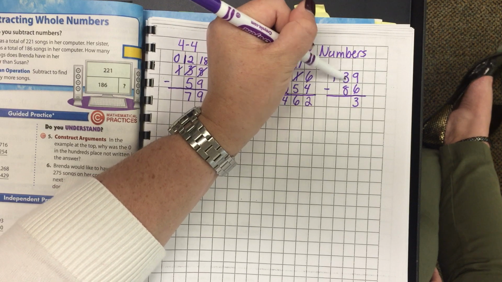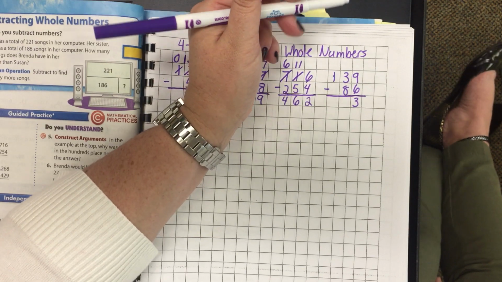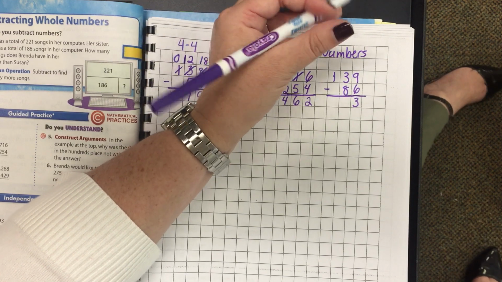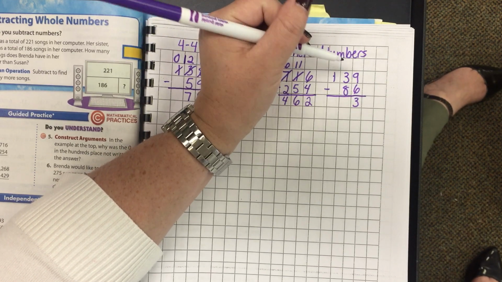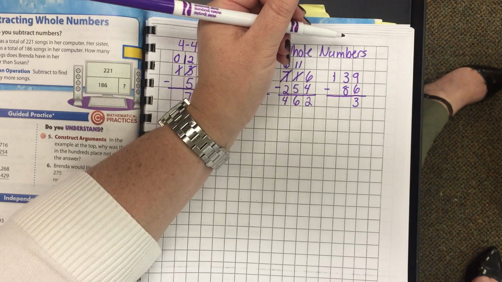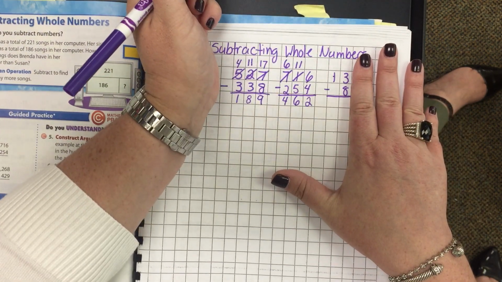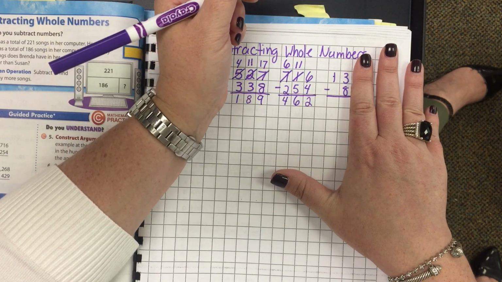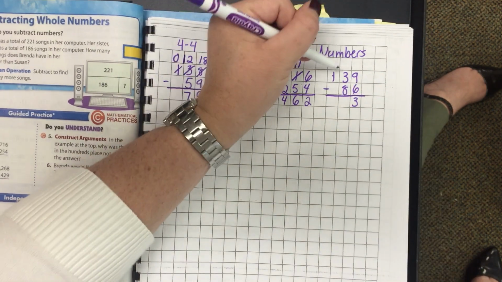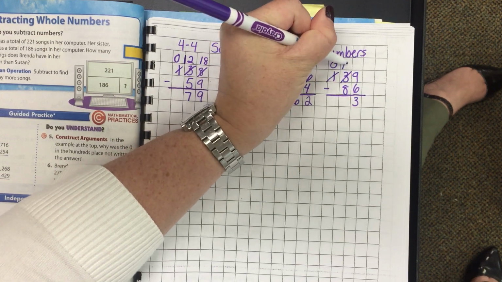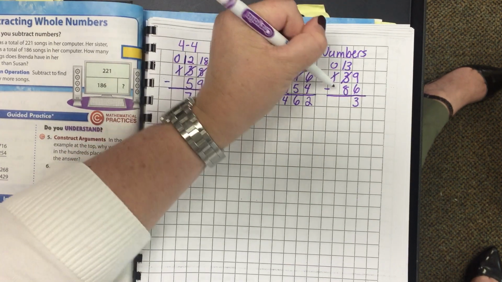Can I take 8 from 3? No, I can't. But I'm not going to spend the extra couple seconds it takes to cross off and redistribute, because I'd still have the same thing. Look at it this way. 13 minus 8. That's all you're doing. Because look, no, I can't take 8 from 3, so I'm going to cross off my 1, and make that a 0. I'm going to cross off the 3 and make it a 13. I already had 13.